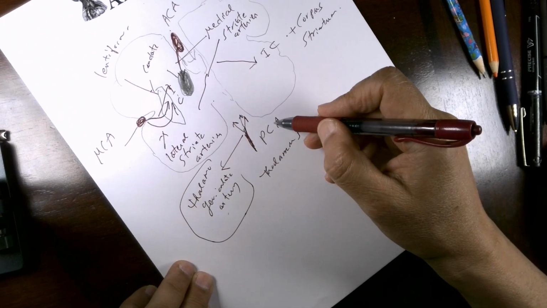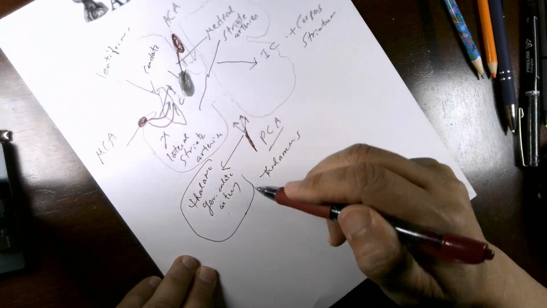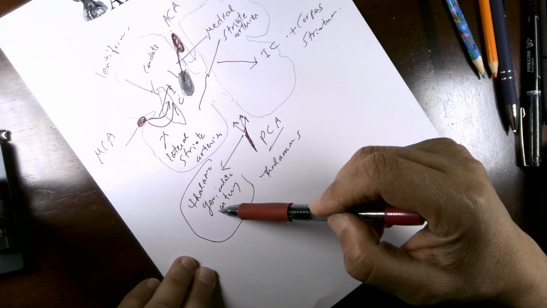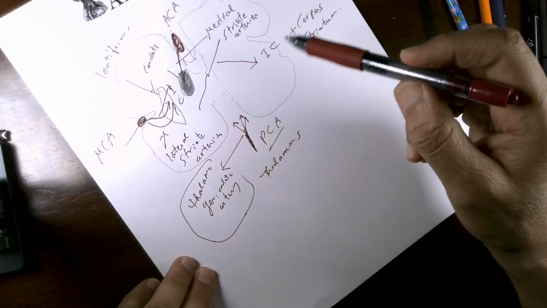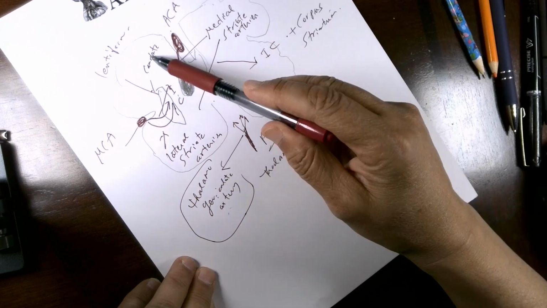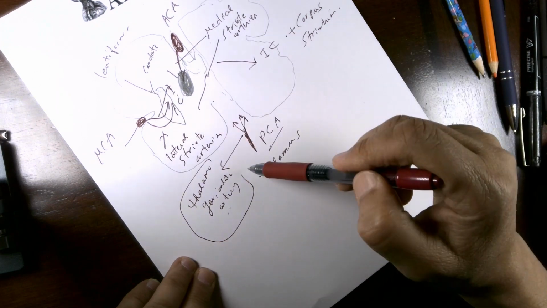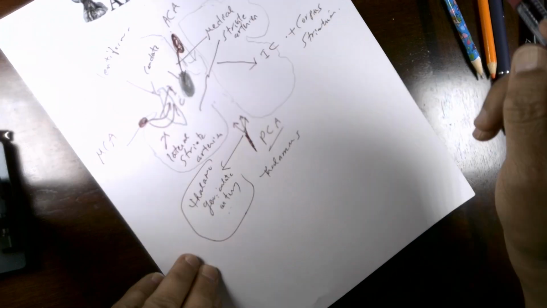So this is the PCA, posterior cerebral artery. Those arteries are important when we come to talk about cerebrovascular accident and stroke. So I keep this for another lecture. Okay, striate arteries and thalamo-geniculate artery, perforating branches of the PCA, posterior cerebral artery.